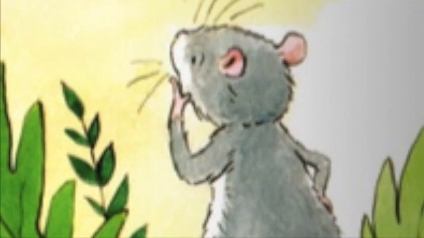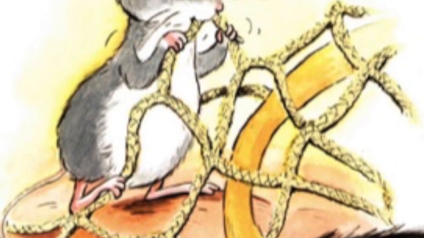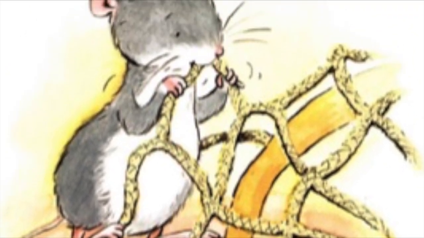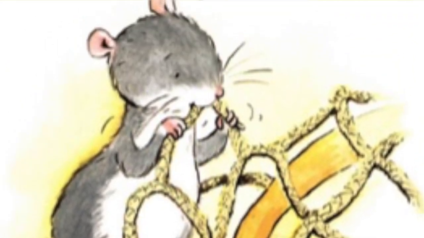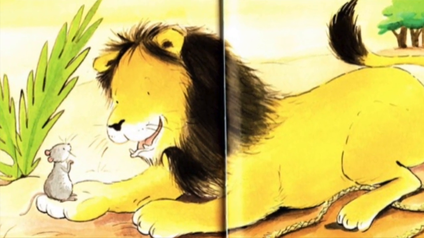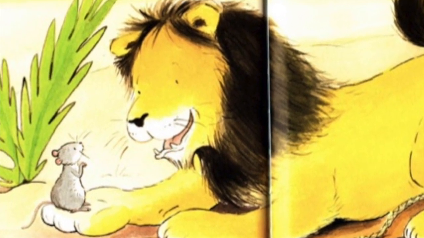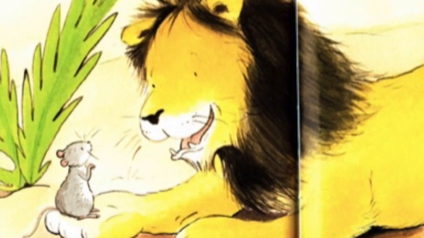Running to one of the great ropes that bound him, she gnawed it until it parted, and soon the lion was free. "You laughed when I said I could repay you," said the mouse. "Now you see that even a mouse can help a lion."